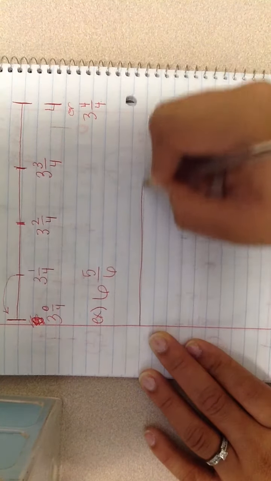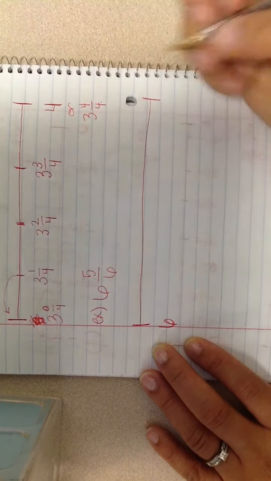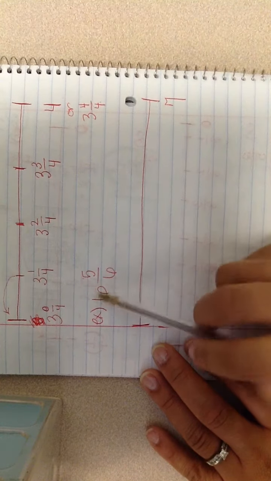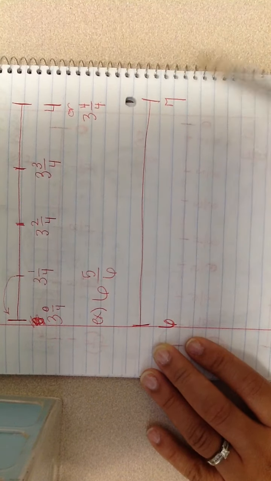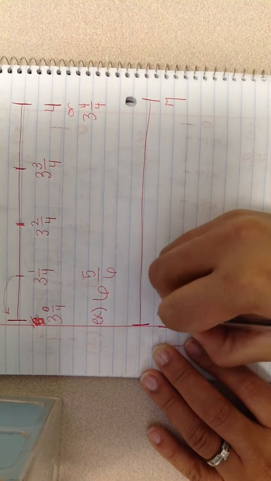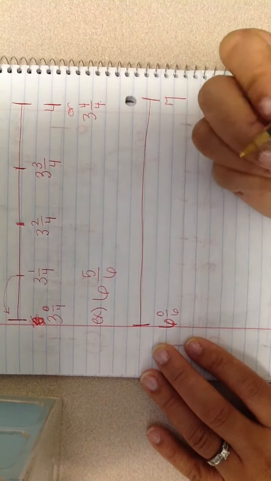So when I draw my number line, if I put a 6 here and a 7 here, it's showing me that this fraction is in between the whole number 6 and the whole number 7. So this is essentially 6 and 0/6, because there's no fraction here with that 6.